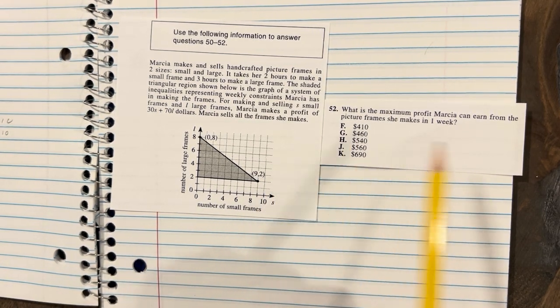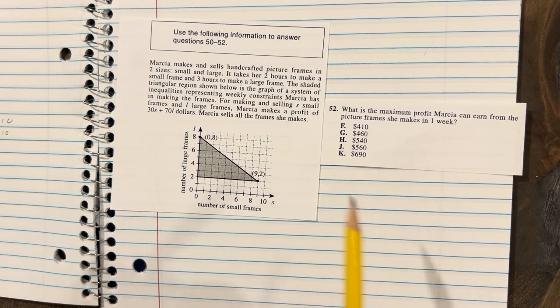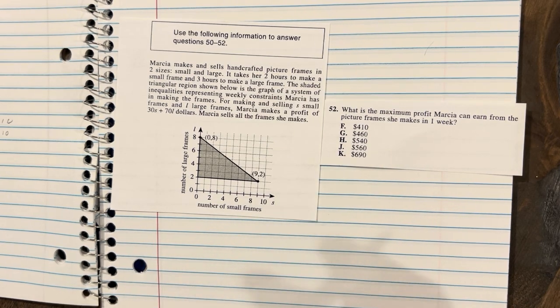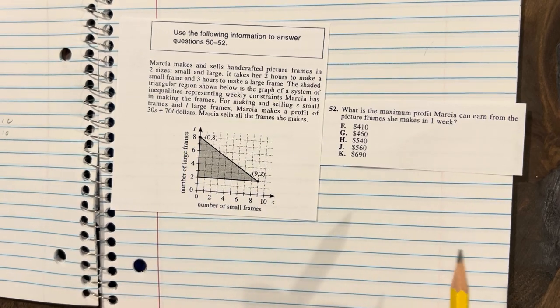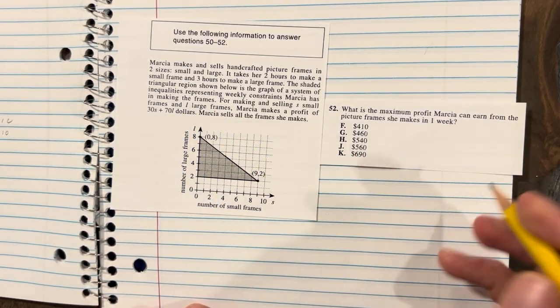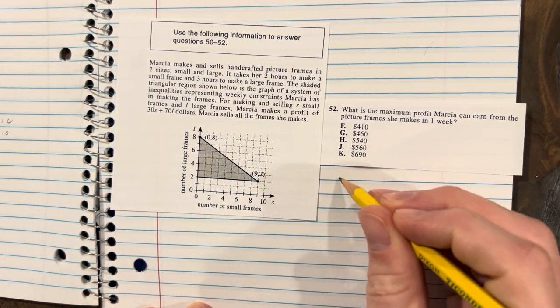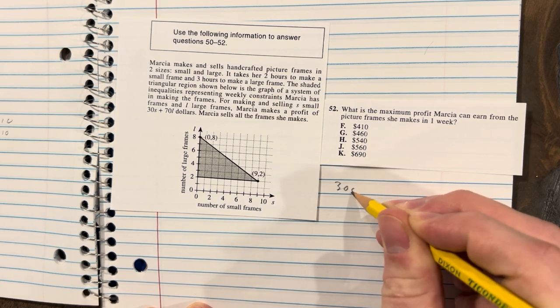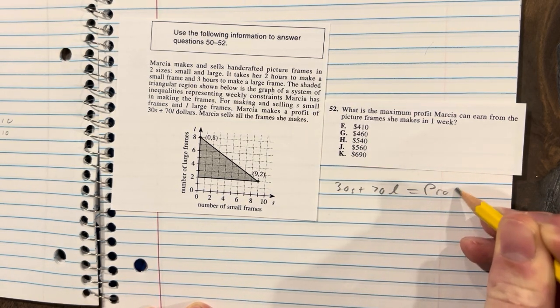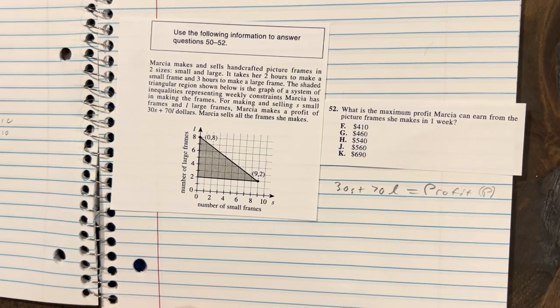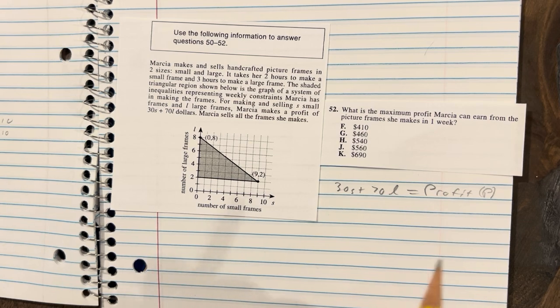So the question is actually asking, what is the maximum profit Marcia can earn from the picture frames she makes in 1 week? The most important information to pull from this particular infographic, to start at least, we have our equation, which is 30S plus 70L equals our profit. We'll call that P. She sells all the frames she makes, so there's no overturn in inventory. You don't have to worry about anything like that. This is just directly her profit. If she makes a frame, it goes into the profit.